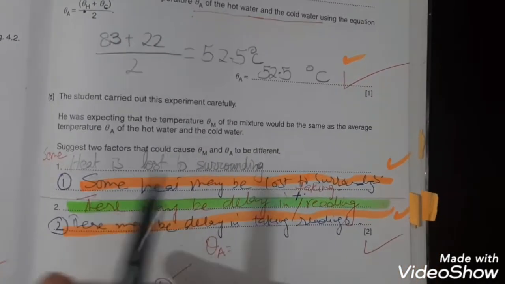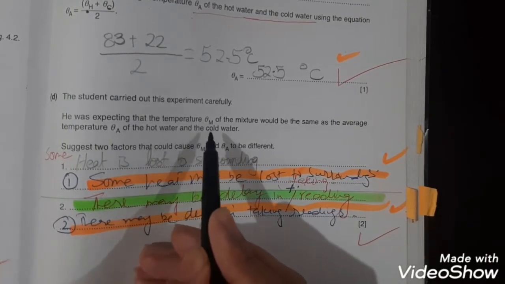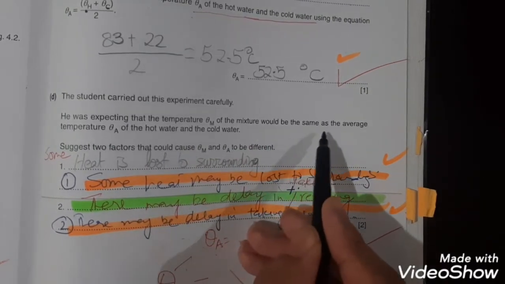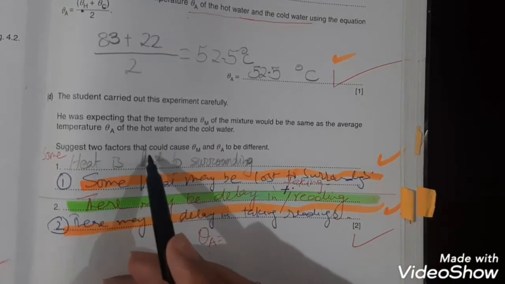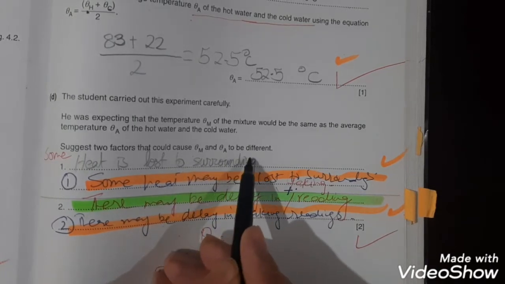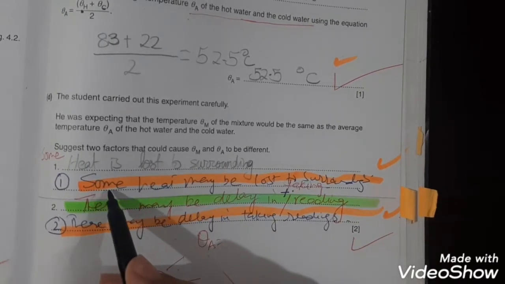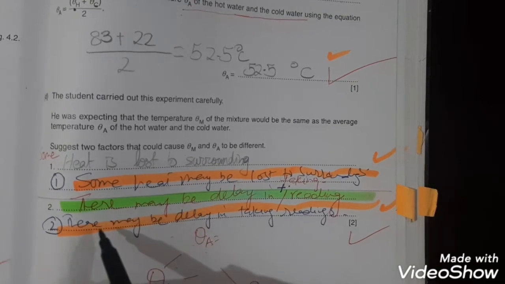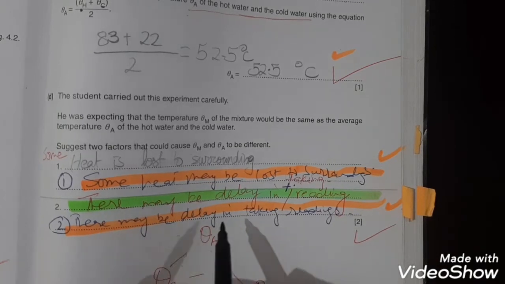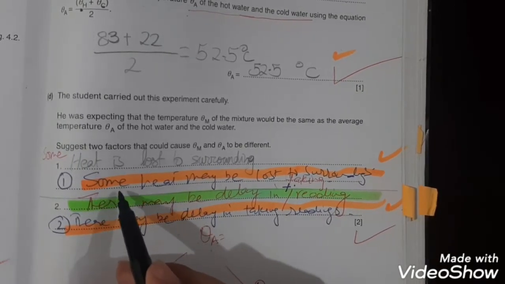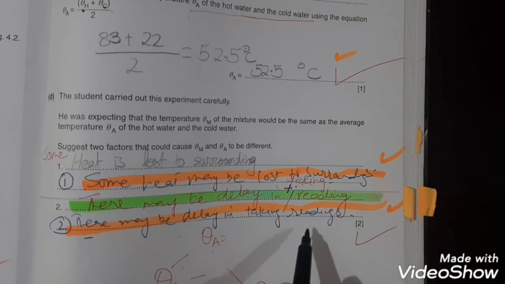Then question D states the student carried out this experiment carefully. He was expecting that the temperature θm of the mixture would be the same as the average temperature θa of the hot water and the cold water. So give two factors that could cause θm and θa to be different. First one is some heat may be lost to the surroundings. The second one is there may be a delay in taking the readings.